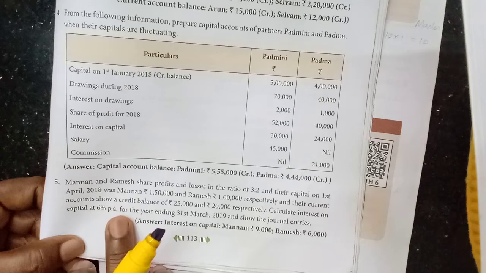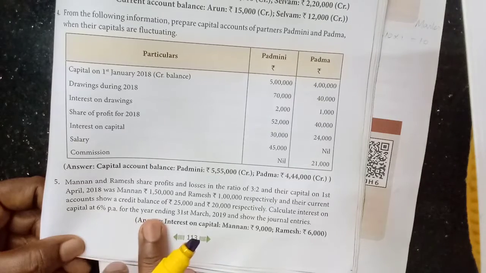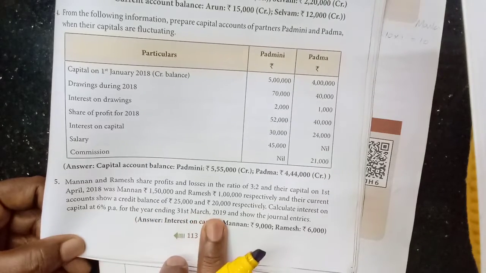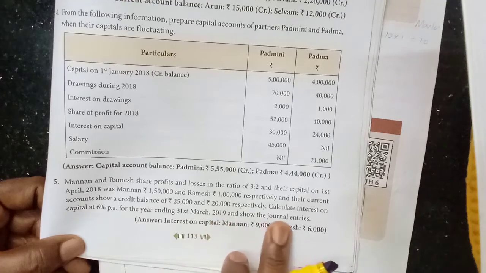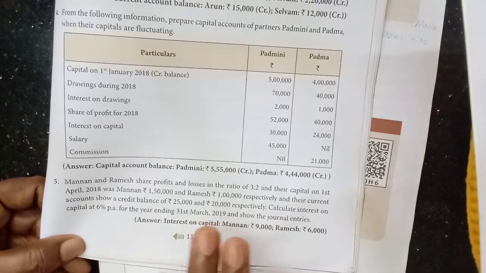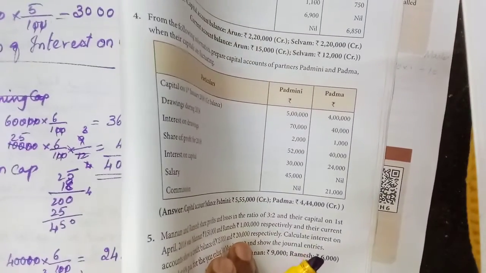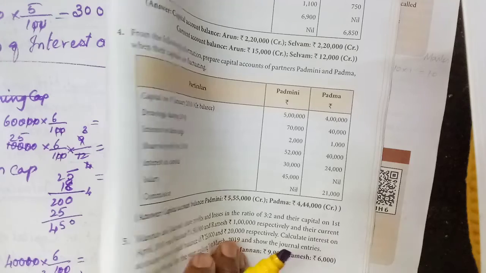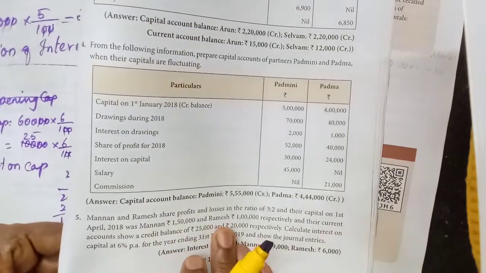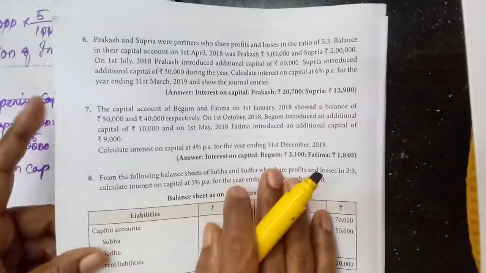Calculate interest on capital at 6% per annum for the year ending 31st March 2019 and show the journal entries. It is exactly as the 5th illustration. I have explained that to you. Nothing difficult. Journal entries also you must show.